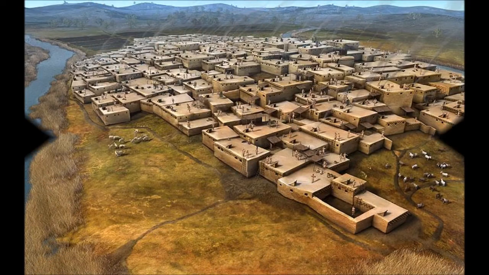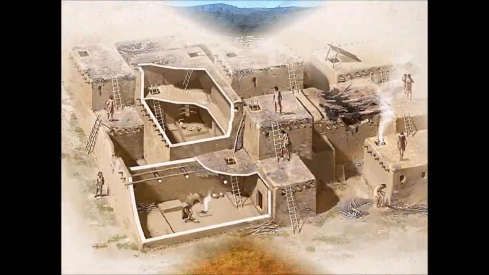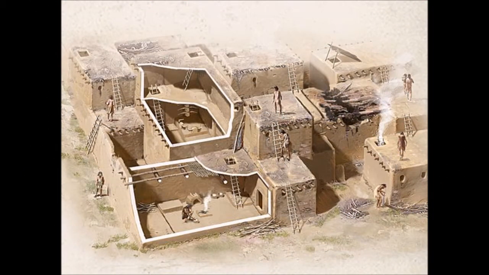The entrance to each structure could be found on the roof, resulting in the movement within the settlement mainly consisting of walking across the roof of all the homes. The entryways also served as chimneys for the fireplaces found inside. It was common to use a ladder in order to enter the buildings. The ladders were drawn in after all the people entered. This was one way the occupants created security.